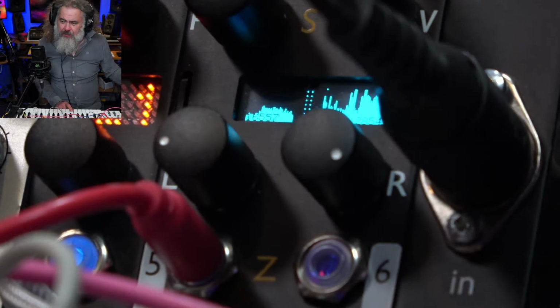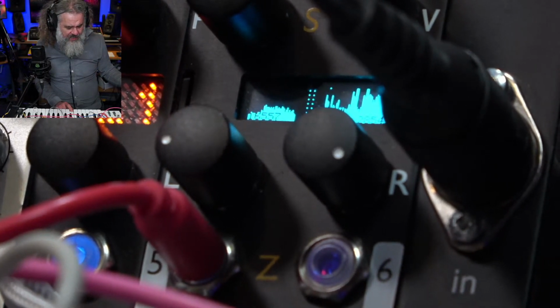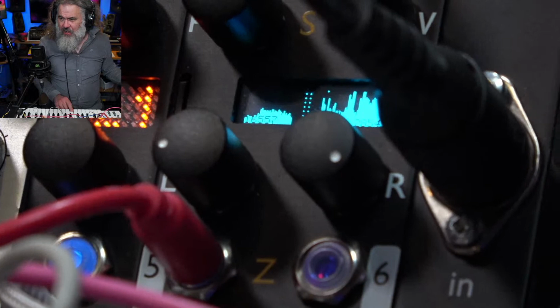I think that's one of the things about granular that is so fun, though, that it is a lot about exploration.